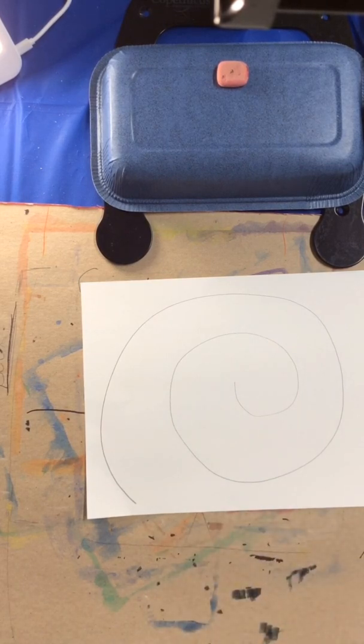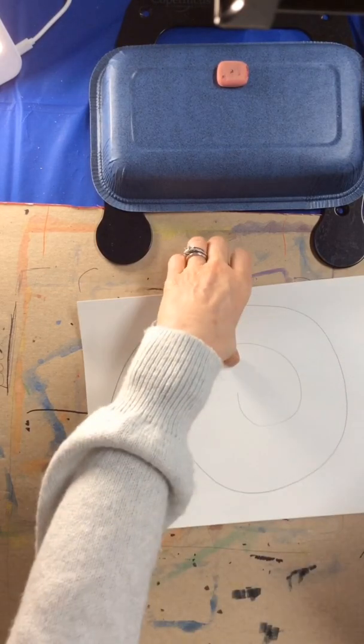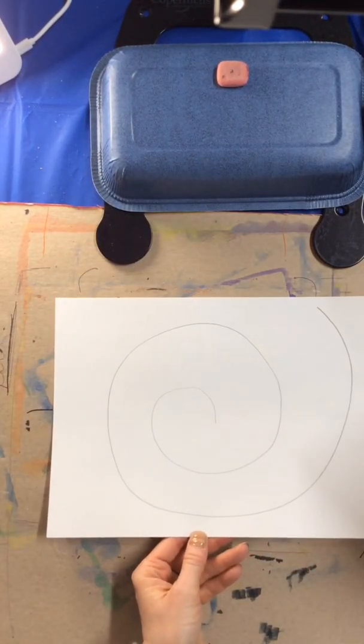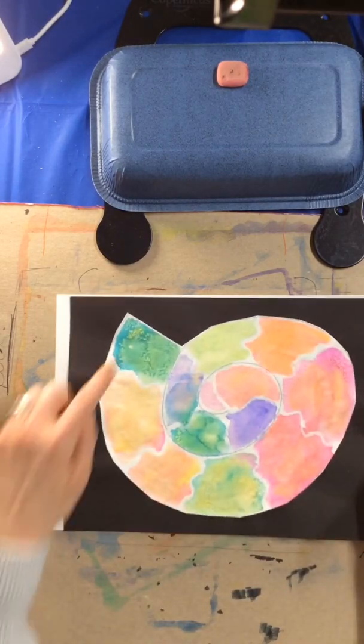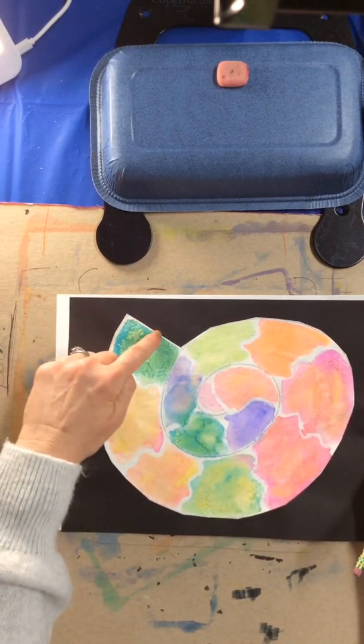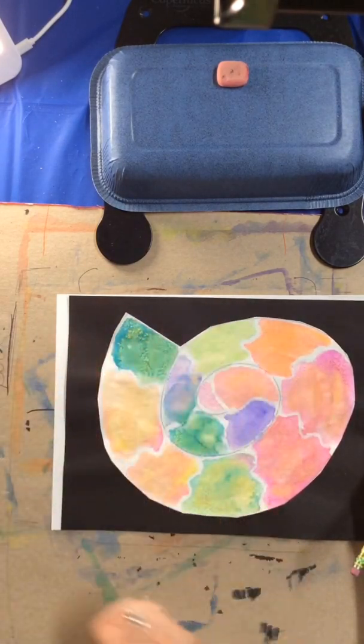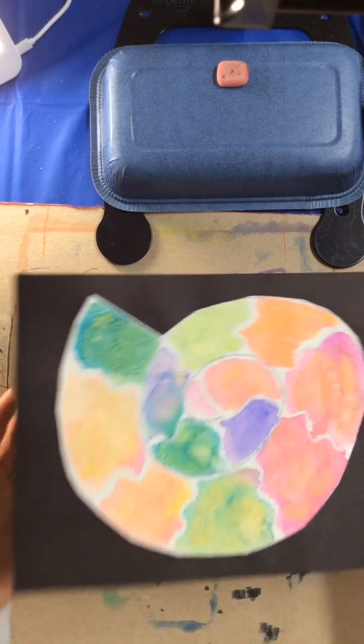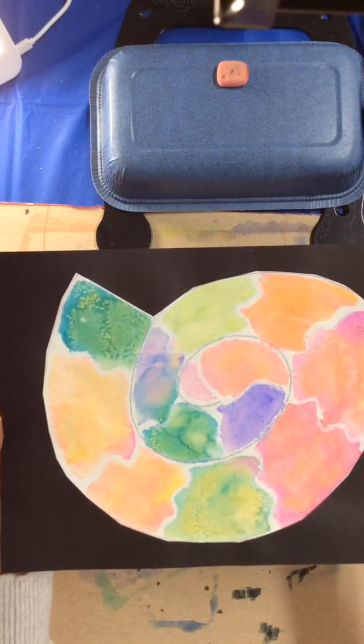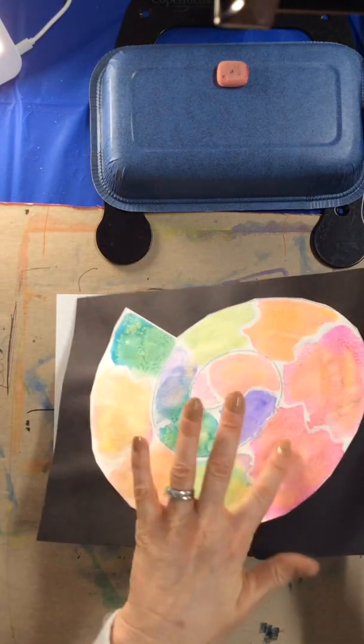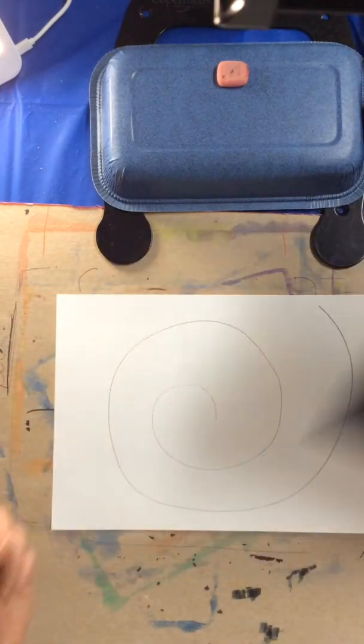A nice big wide ammonite. Okay. And I'm going to flip it because I like the end up at the top. Okay, this is my ammonite. You see that? You can sprinkle salt on it if you want at the end.